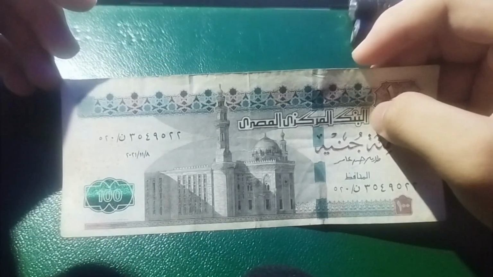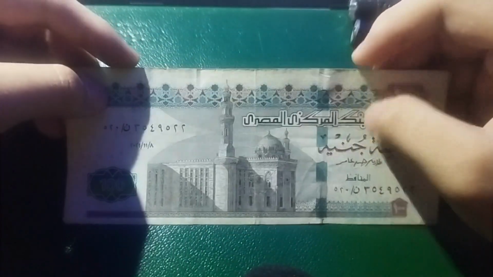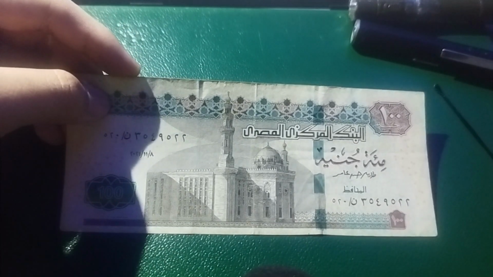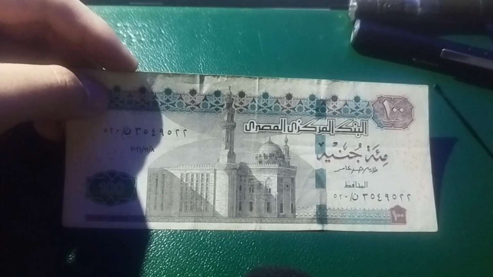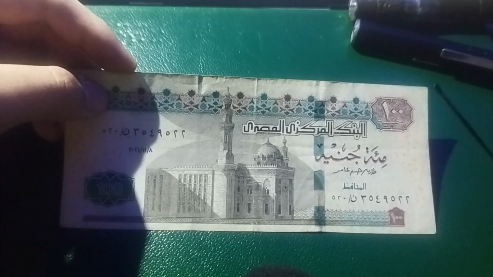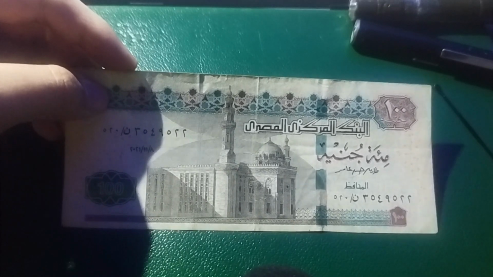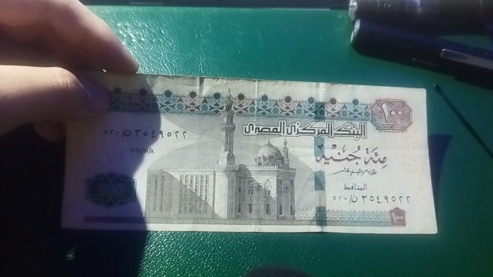The back is something you would expect on Egyptian banknotes, but on the front, let's start with the Mosque Madrasa of Sultan Hassan. It is a monumental mosque and madrasa located in Salah al-Din Square in the historic district of Cairo, Egypt.